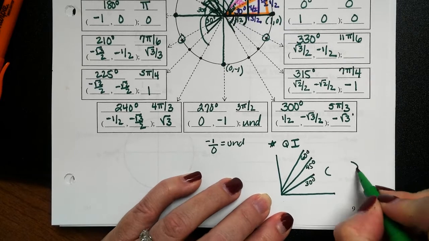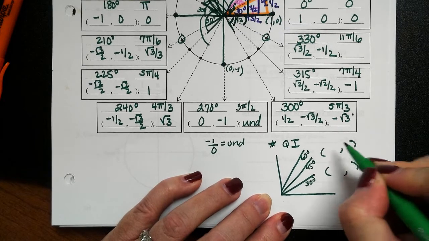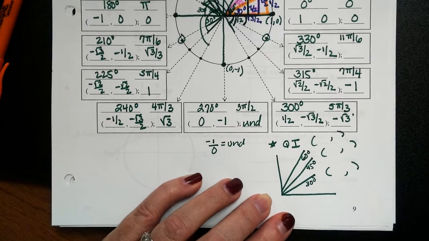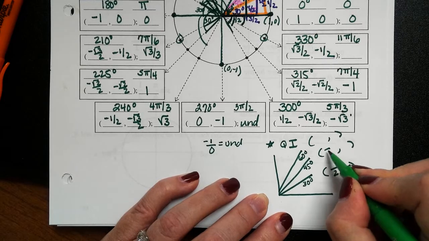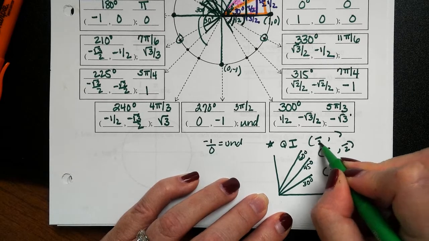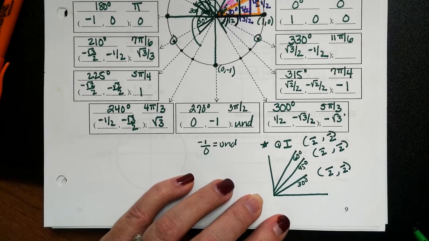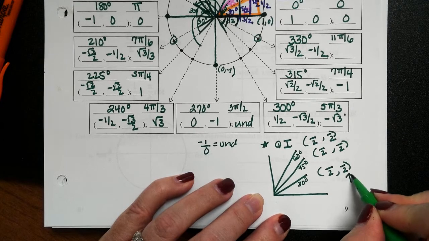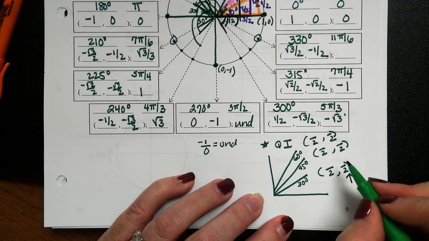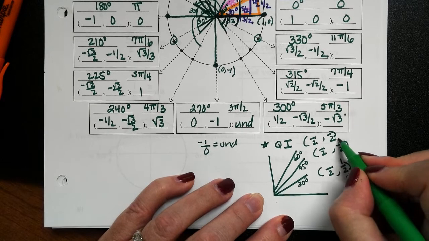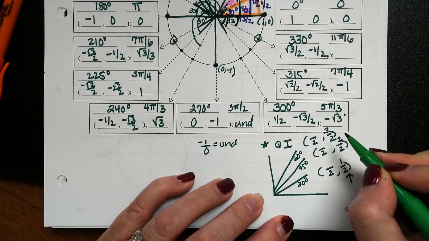So what I'm going to do is make an ordered pair at each angle. I'm going to make all fractions with a denominator of 2. Starting down here with the y coordinate at 30 degrees, I'm going to start with 1 and just count up: 1, 2, 3.